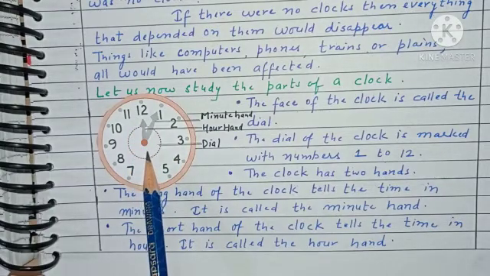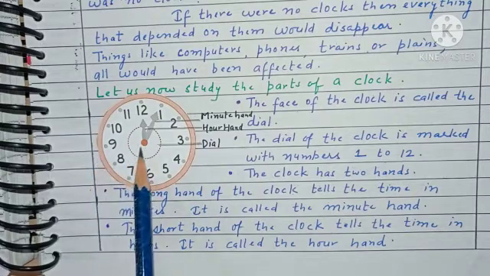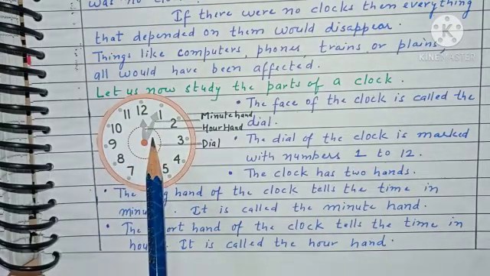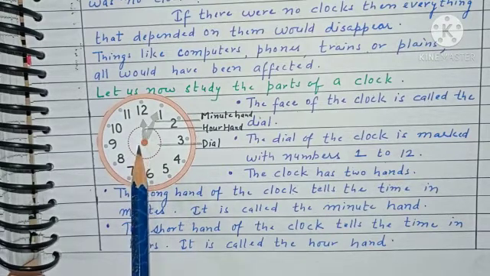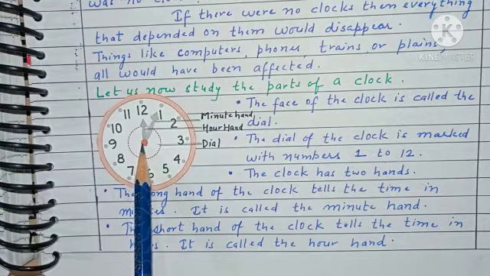The clock has two hands. The long hand of the clock tells the time in minutes. So, this is the minute hand. The short hand of the clock tells the time in hours and hence is known as the hour hand.